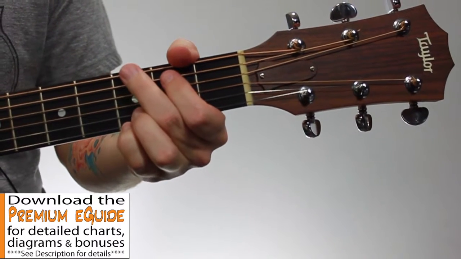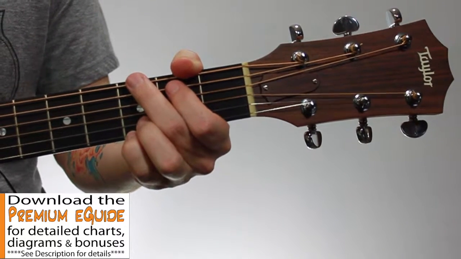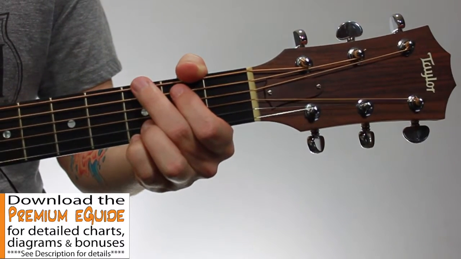And then once you can play it without the jam track, then play it to the jam track, start at 50 beats per minute and work up to 70 beats per minute. And I'll demonstrate at 70 beats per minute here.